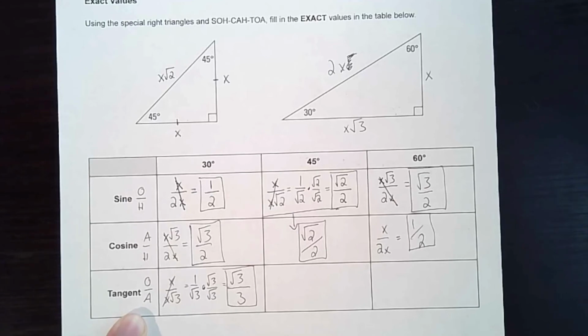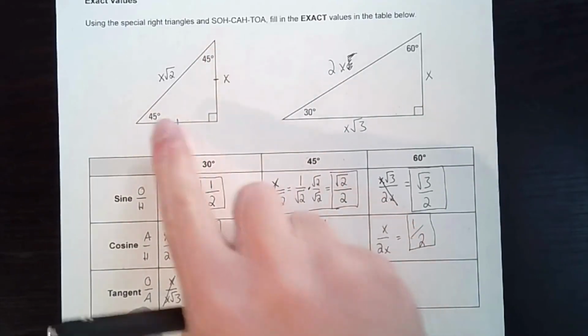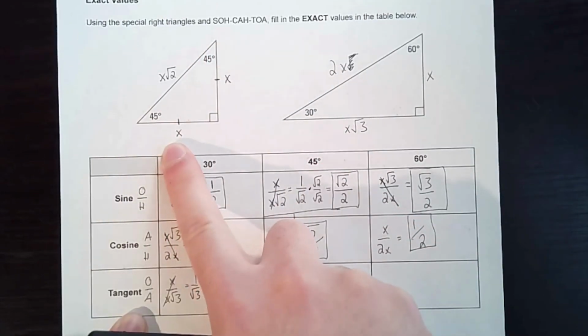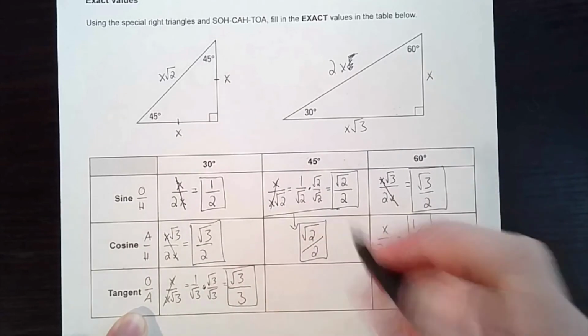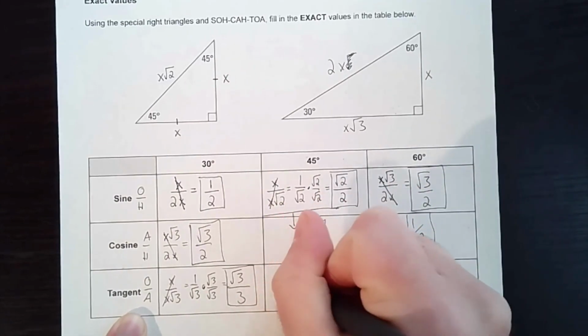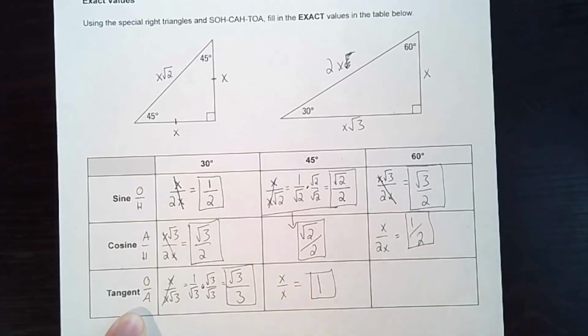Then we can move to the tangent of 45. So I can use either of my 45 angles here. Opposite's going to be x, adjacent's going to be x, or if I go for the other one, opposite's x, adjacent's x. Either way, it's going to be x over x. Anything over itself is always 1. So that is just simply 1. Tangent of 45 is 1, which you can double check in your calculator if you really wanted to.